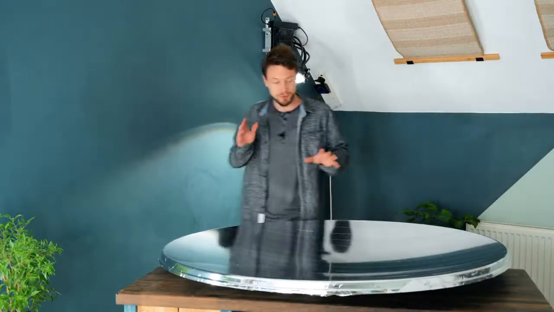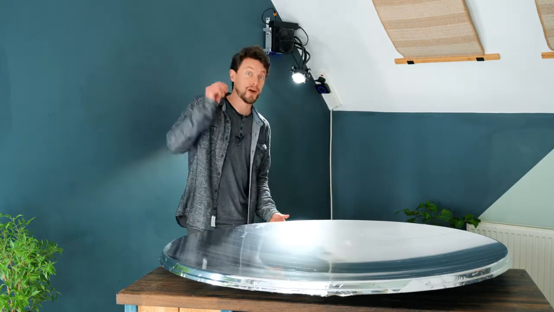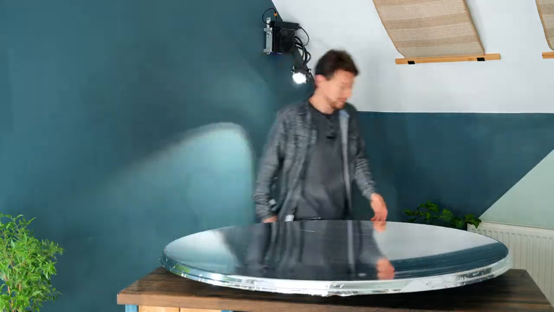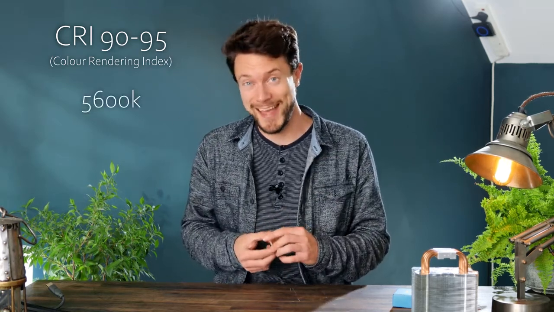So this is looking really promising, but before we can test it out and see whether it's going to successfully collimate light rays, we need to sort out a light source. For this, we are going to be using a high power LED, and as usual, I recommend that you get one with a CRI of a minimum of 90, but ideally 95, and a colour temperature of 5600K.